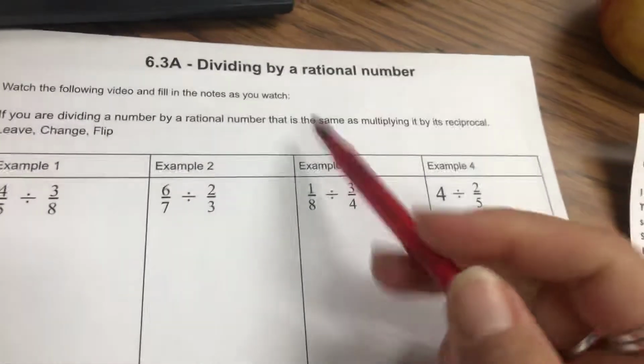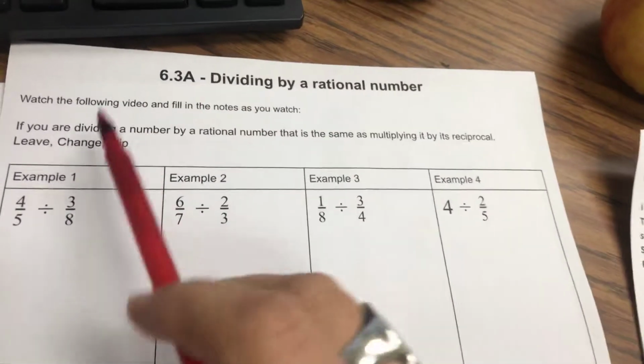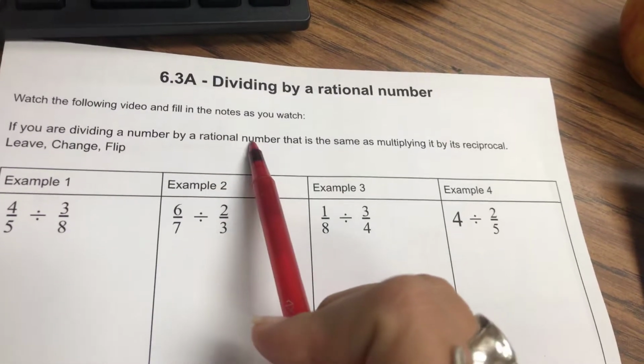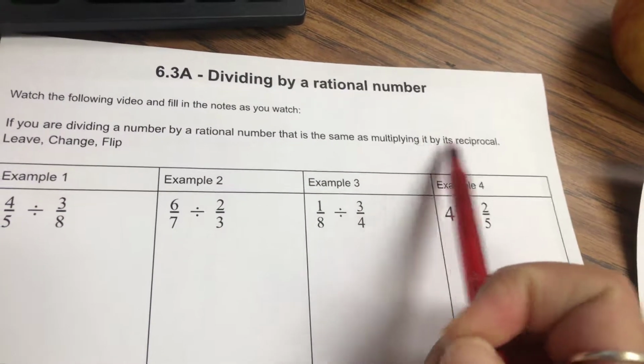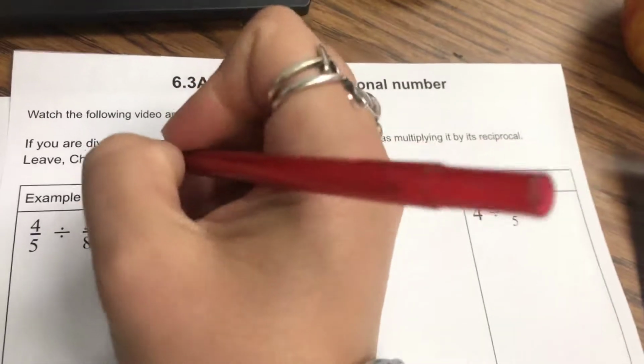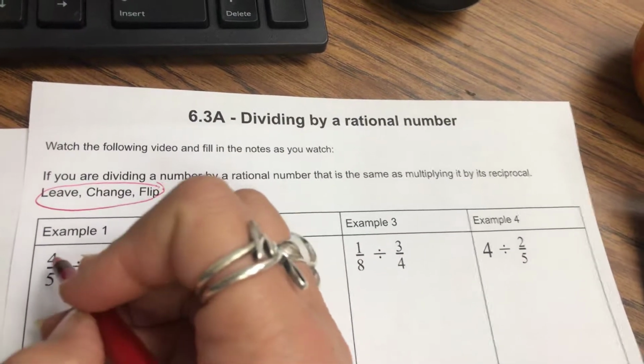Today we're going to talk about dividing by a rational number. If you are dividing a number by a rational number, that is the same as multiplying by its reciprocal. The strategy we use is leave, change, flip. So let's look at example 1.